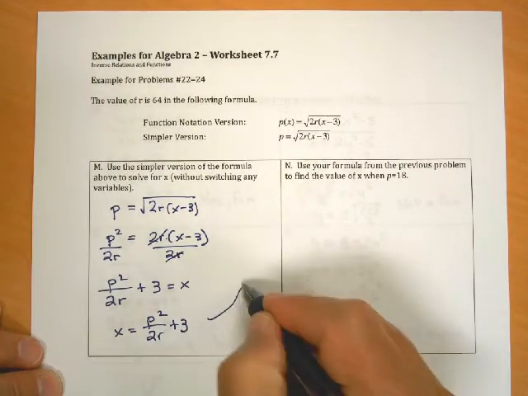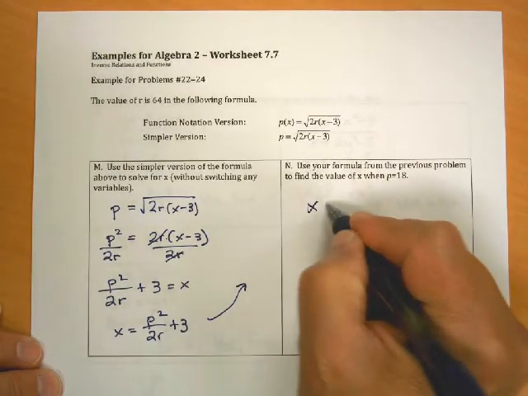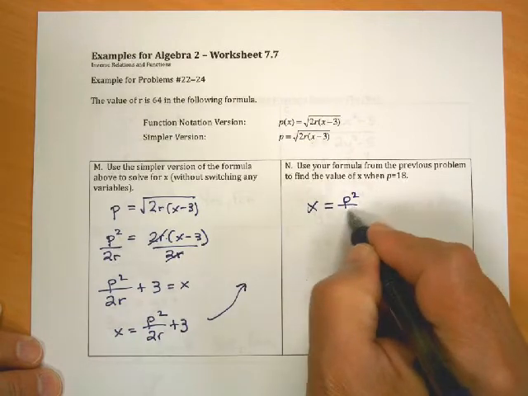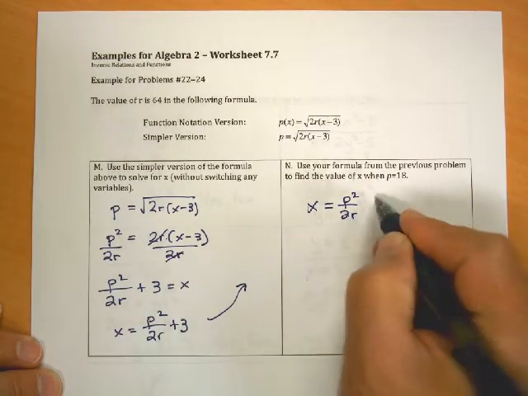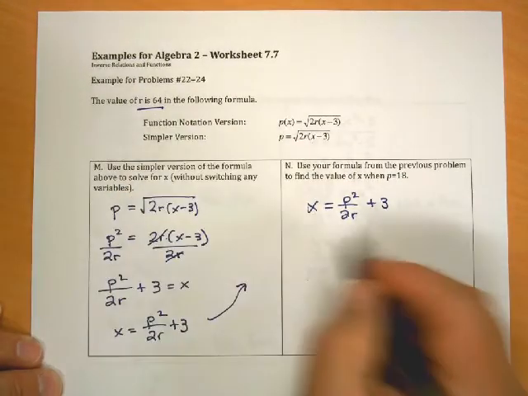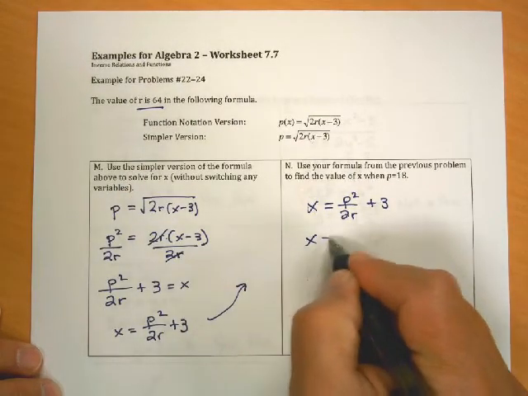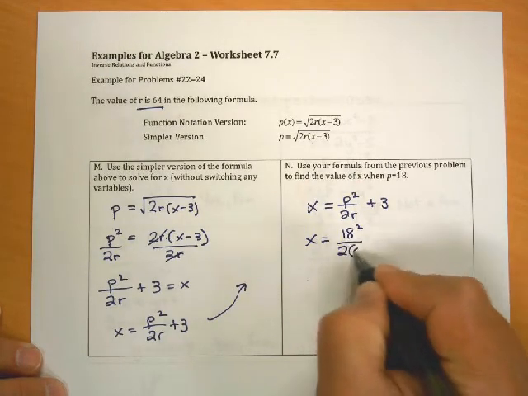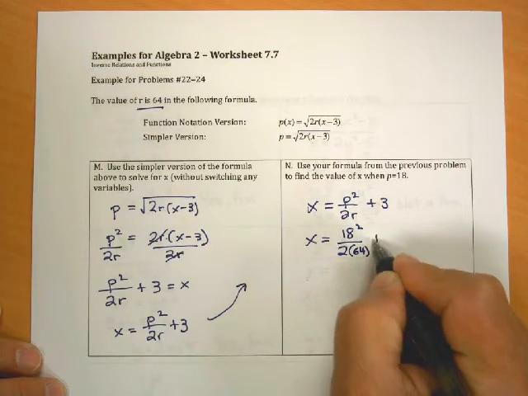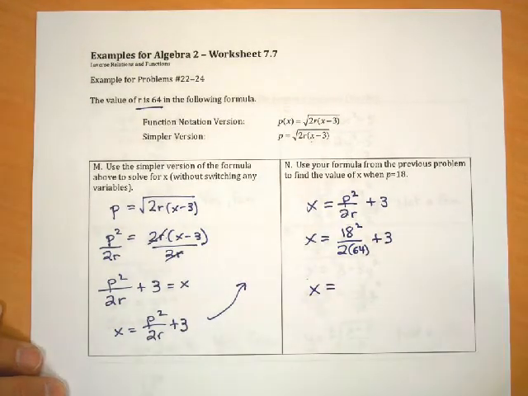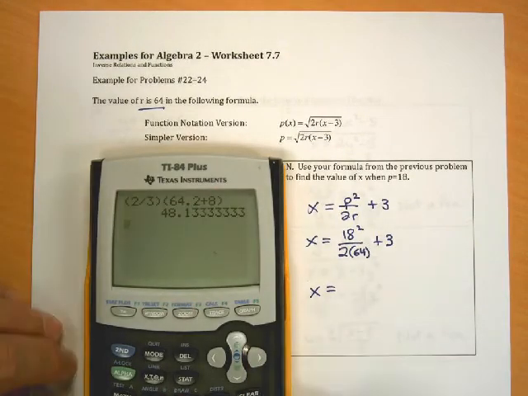Then I'm supposed to use this formula to find x when the p-value is 18. And the directions at the top here say that r is 64. So 18 squared over 2 times 64 plus 3, and you just simply do the number crunching. So I'll do that on my home screen here.